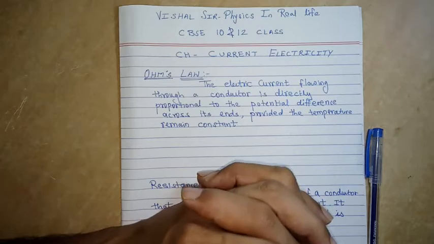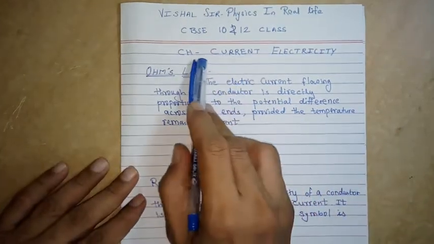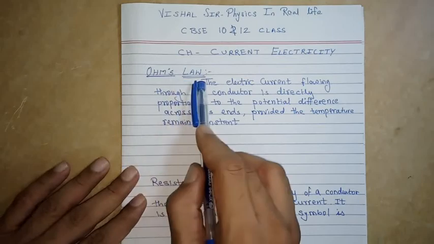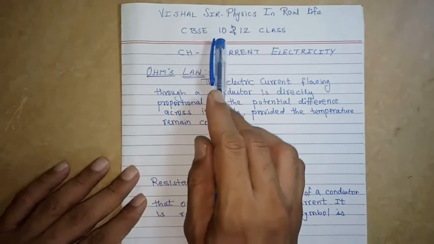So today we are going to discuss the chapter Current Electricity, and the subtopic is Ohm's law, which is common for both classes 10th and 12th.